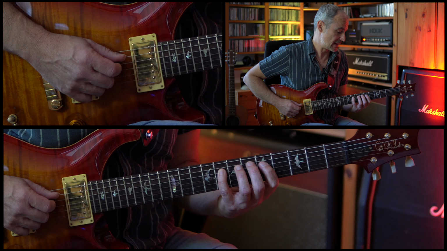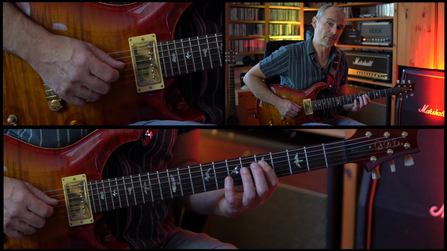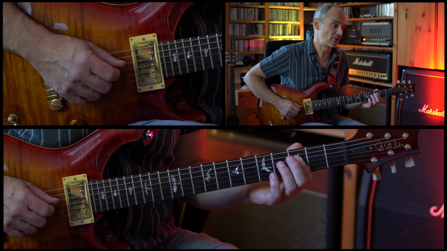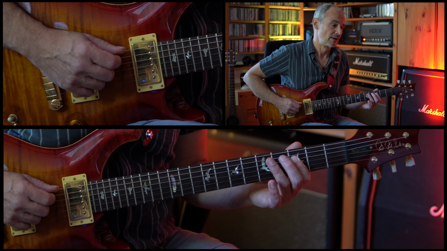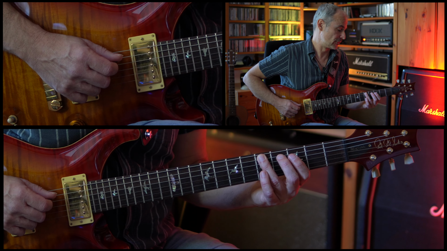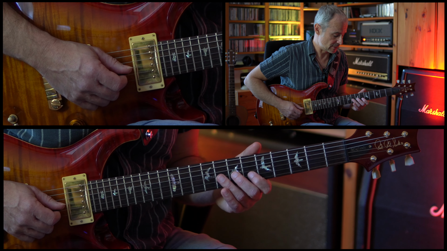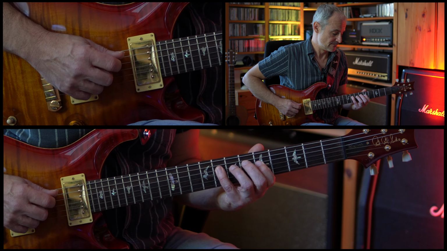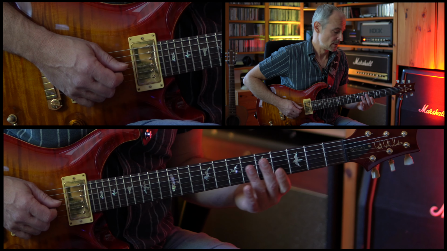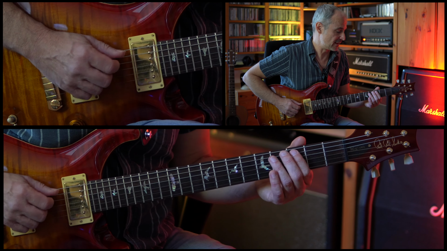After that, we're going down to the 5th fret of the D string, 3rd fret of the D string, 5th fret of the A string, and then down to the 3rd fret of the A string. And here we're doing a little bluesy bend.